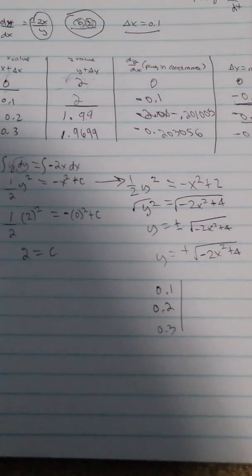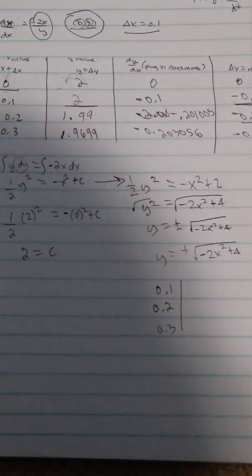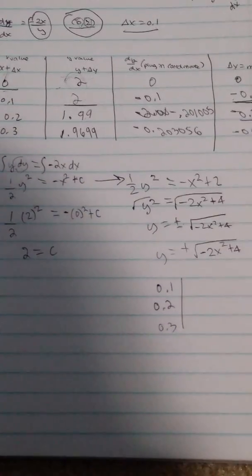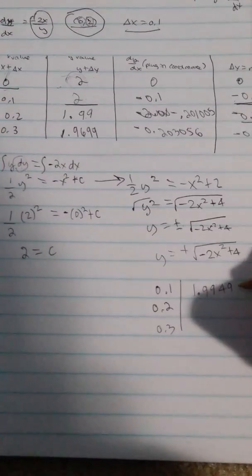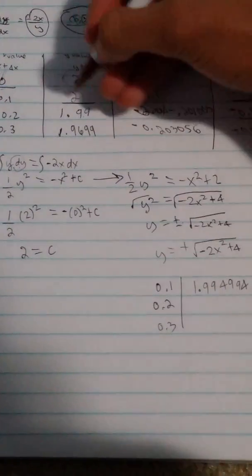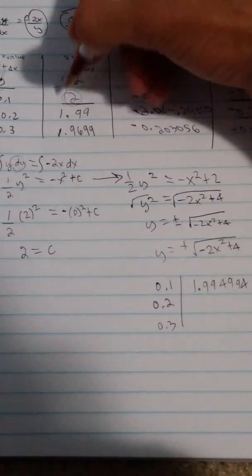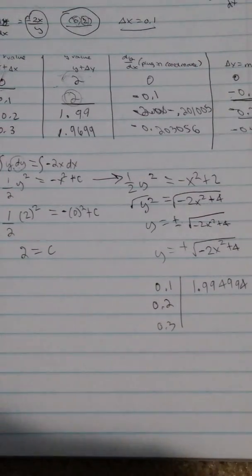So I'm just going to plug that in right here on my calculator. Negative 2 times 0.1 squared plus 4. I get 1.994994. So that's approximately 2. So you see this is a pretty good approximation.